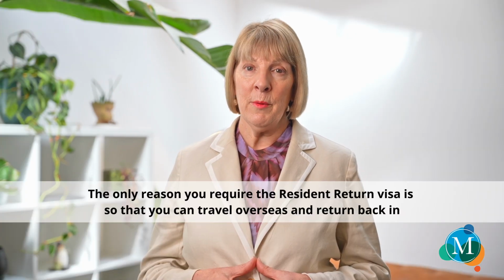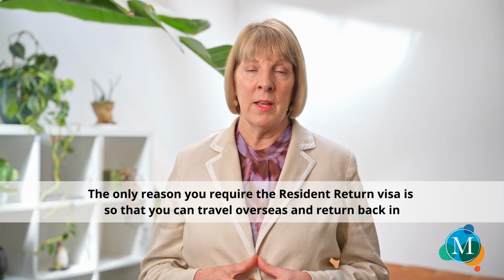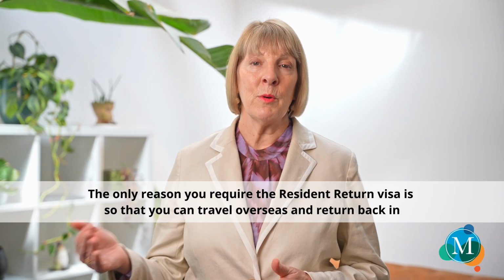I appreciate and understand that not everyone wants to do that because not all countries recognise dual citizenship, and there may be a reason why you don't want to relinquish or give up your original citizenship of birth, and that's completely understandable. So you can continue to reside in Australia as a permanent resident without having to renew that resident return. The only reason you require the resident return is so that you can travel overseas and return back in.